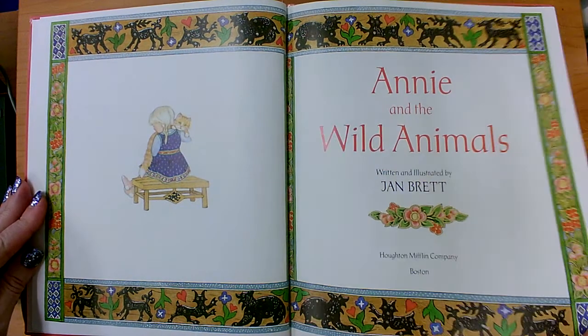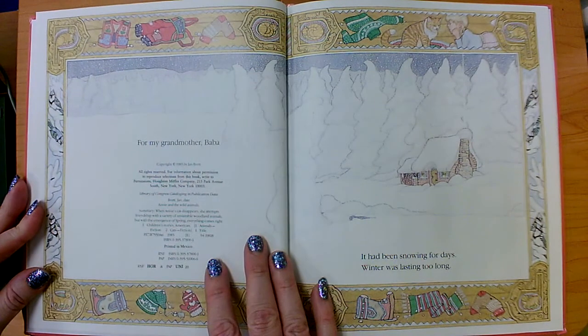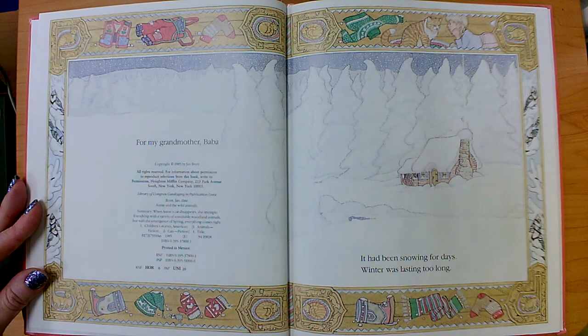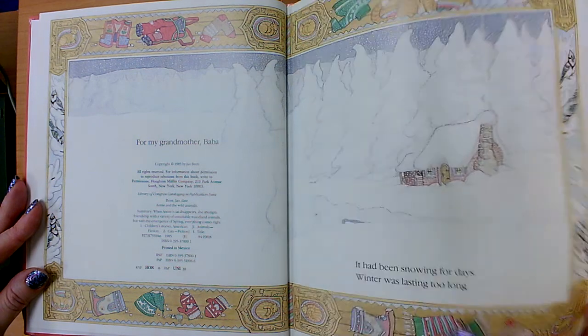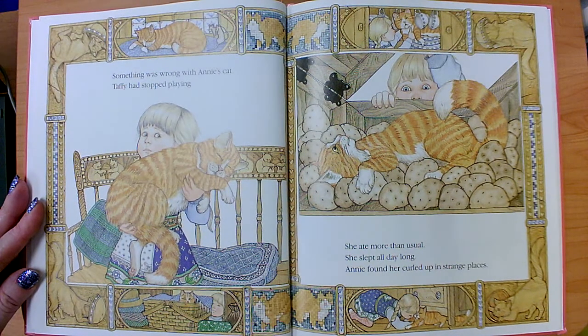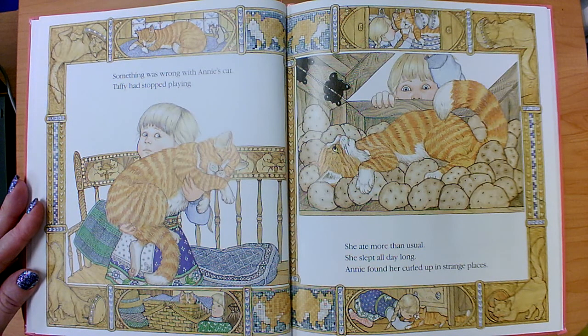Annie and the Wild Animals. It had been snowing for days. Winter was lasting too long. Something was wrong with Annie's cat. Taffy had stopped playing. She ate more than usual. She slept all day long. Annie found her curled up in strange places.